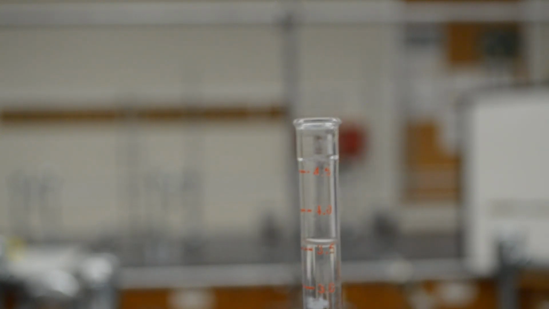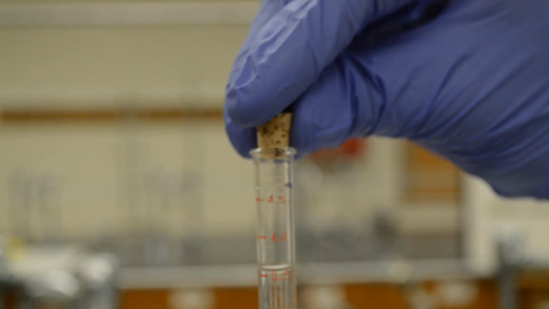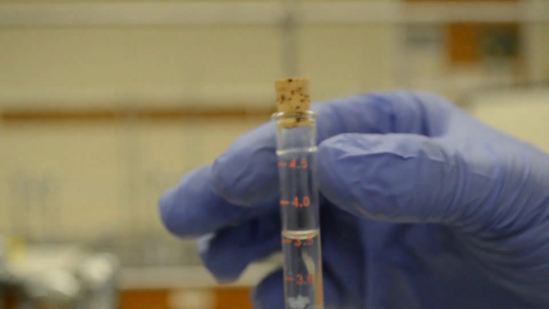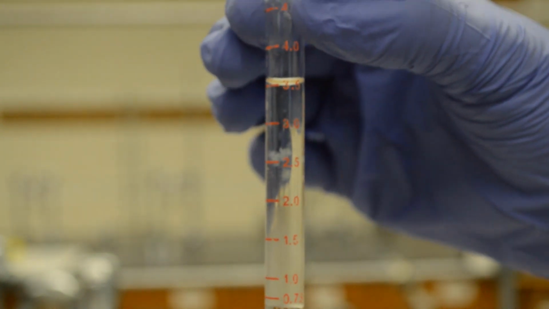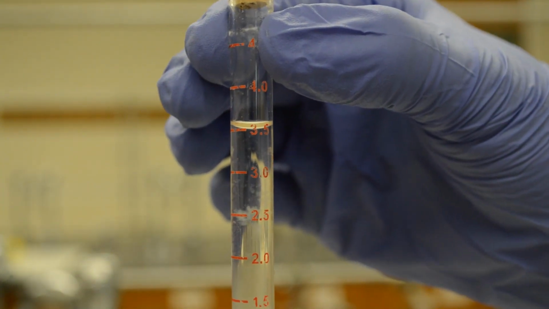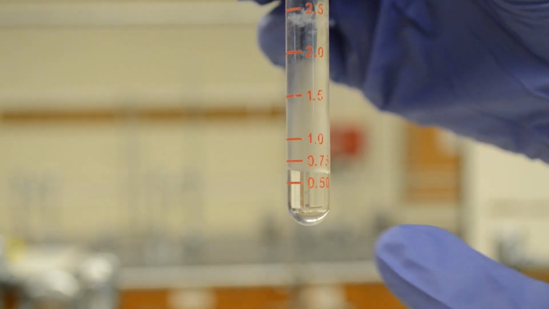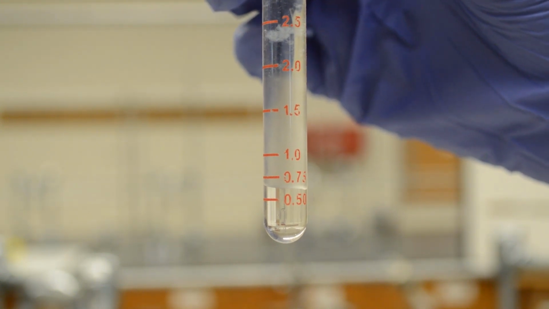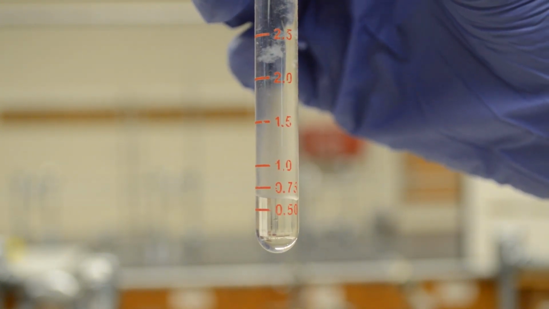I have the product in the test tube. It does smell like banana. I can't stand that, so let's put a baby stopper. The overall volume of the aqueous and organic is 3.6 ml, and the bottom aqueous layer is about 0.7 milliliter.